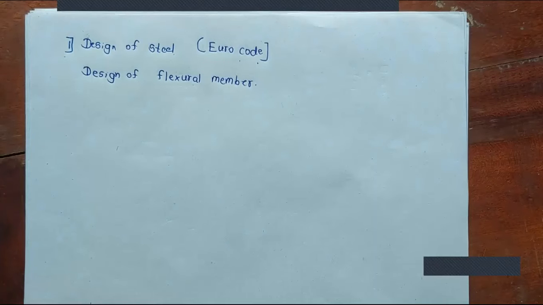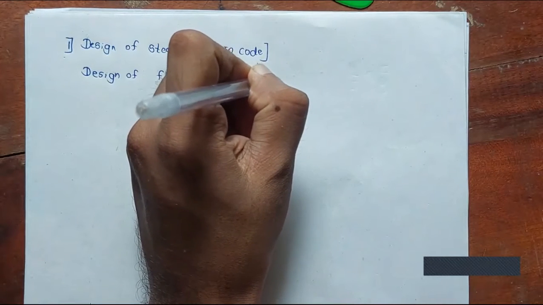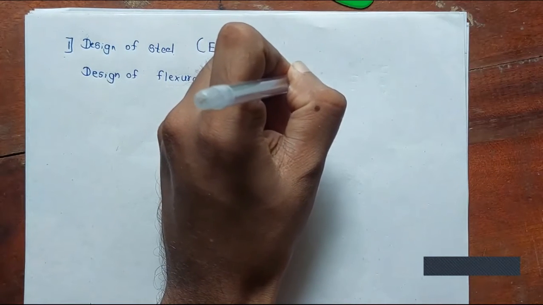So a flexural member, commonly referred to as a beam, may be defined as a structural element that is subjected to transverse loading.